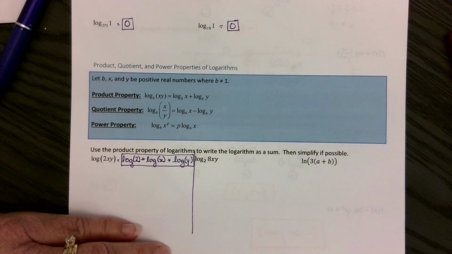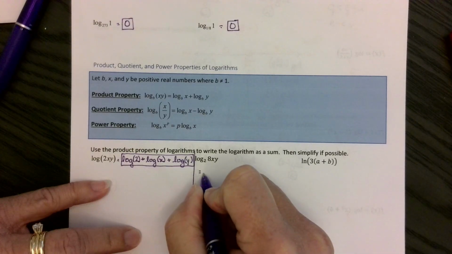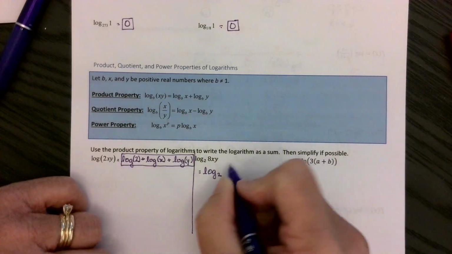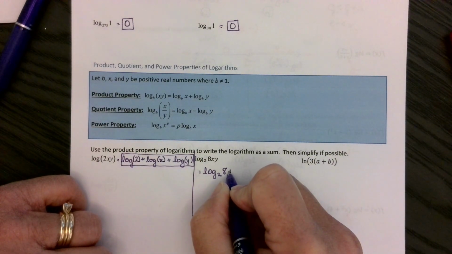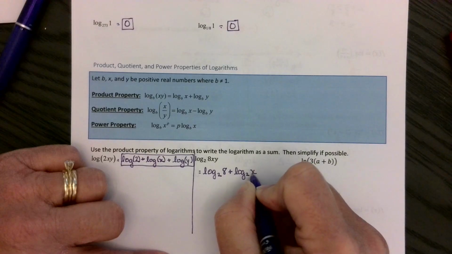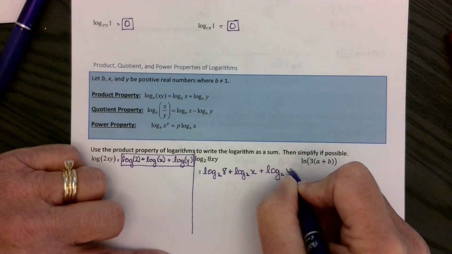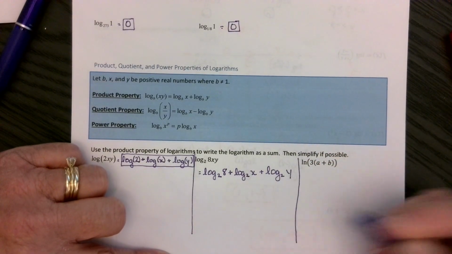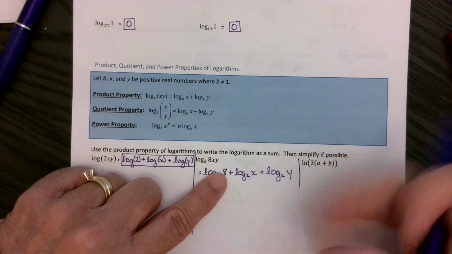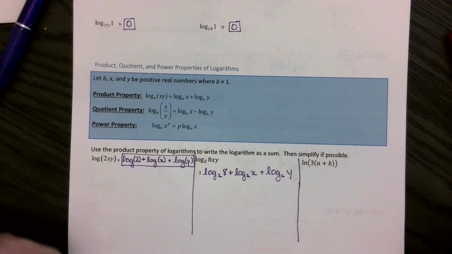All right, the second one, I'm going to give myself more room. Log base 2, you've got to remember our base, of 8 plus, because it's multiplication, log base 2 of x plus log base 2 of y. Now, the only thing you've got to be careful about is when you have this, can we simplify it? Okay, now you can use your calculator, but I don't need to.